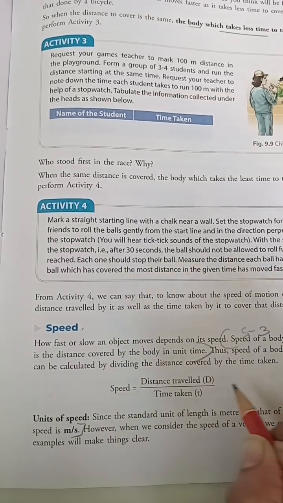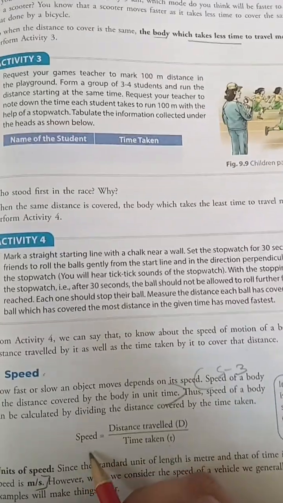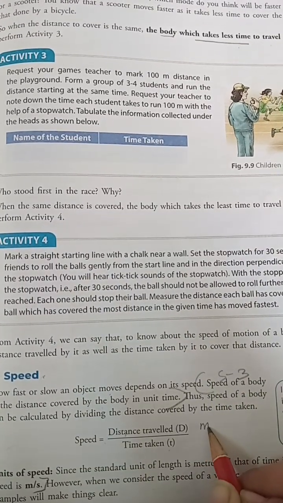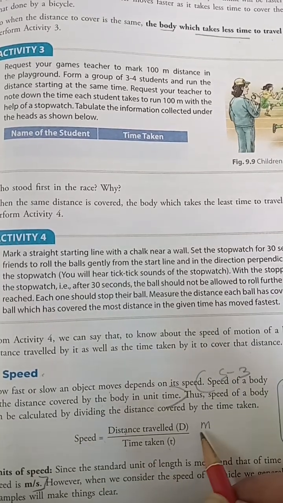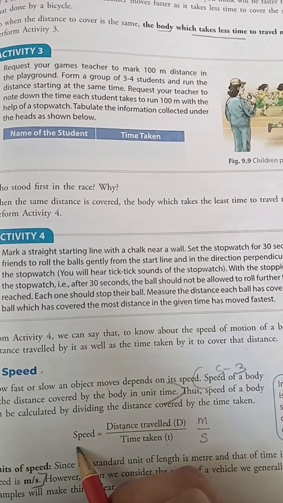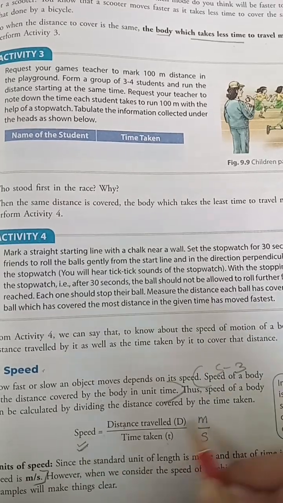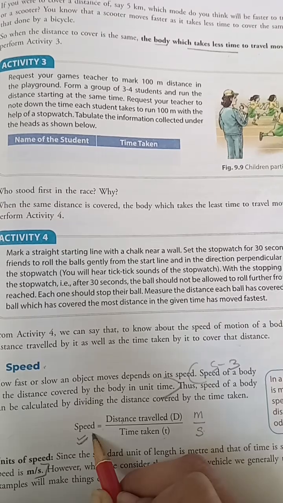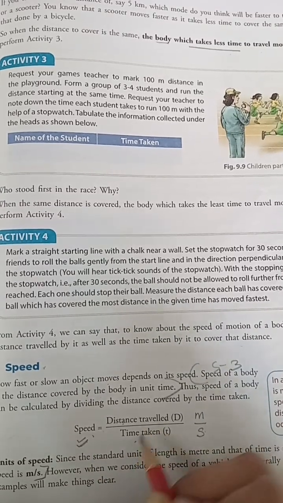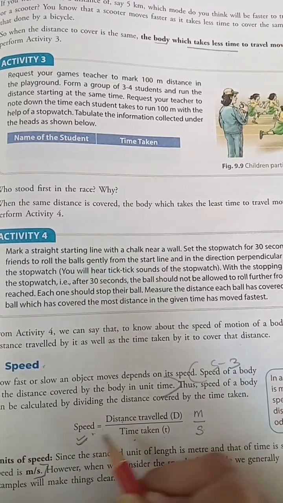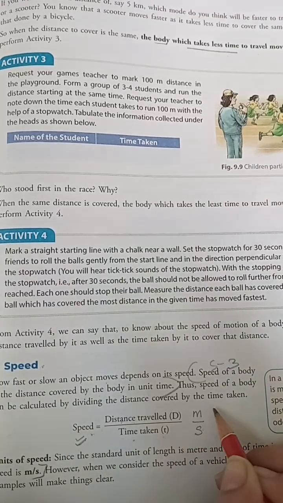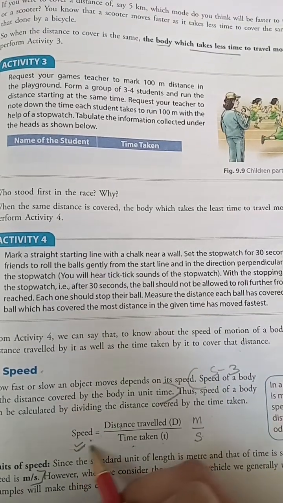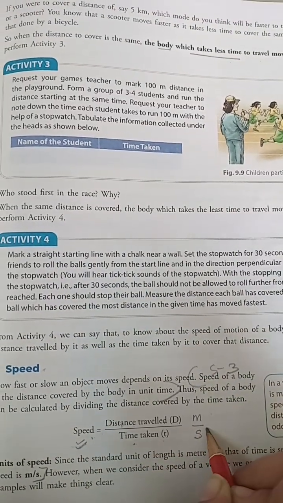What is the SI unit of speed? For that, we should check the SI unit of distance. It is meter. What is the SI unit of time? That is second. So, what is the SI unit of speed? Meter per second. Okay. For speed, the formula is distance upon time, so the SI unit of speed is meter per second.